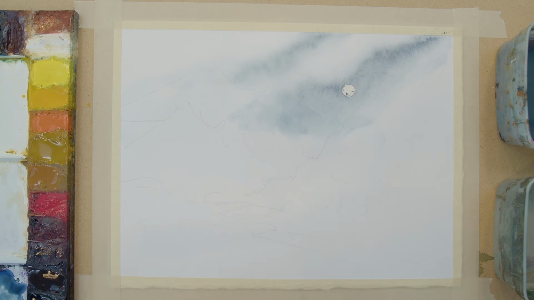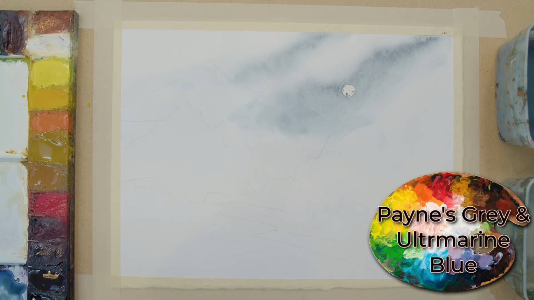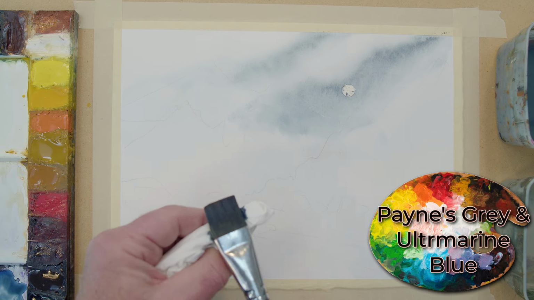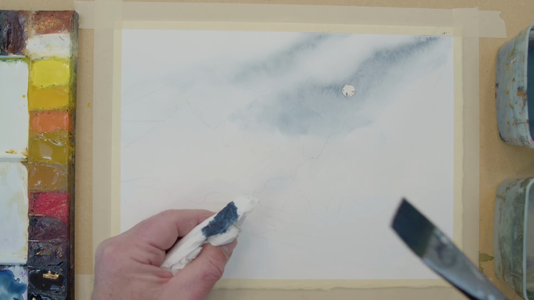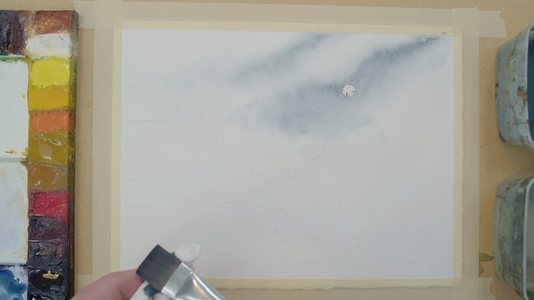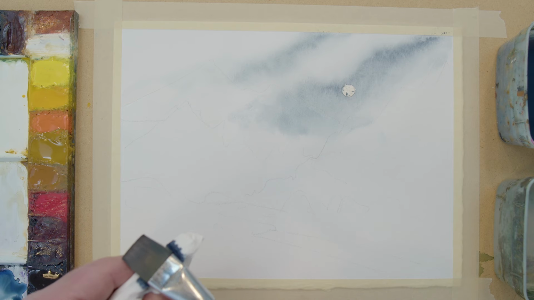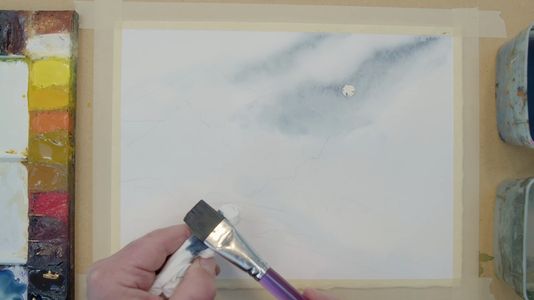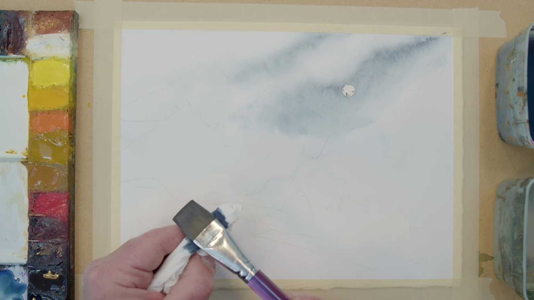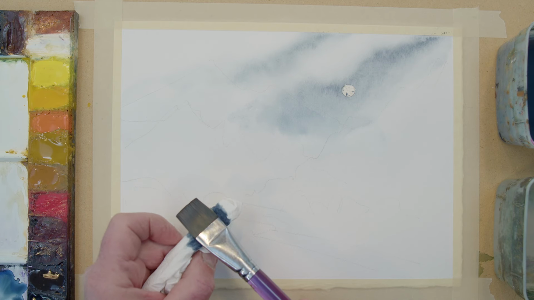Now I'm touching into my Payne's gray plus some of that ultramarine, and I'm creating a mix of that. I'm taking some of all that watery pigment out of there so it's not overwhelming when I hit this paper with it. Okay, again, Payne's gray, ultramarine, and I'm wicking out some of the water using a paper towel laid right by the ferrule of the brush, but not touching the tip of the bristles.